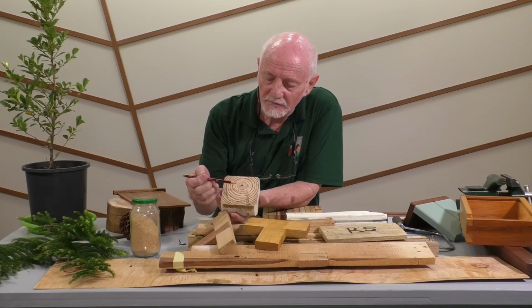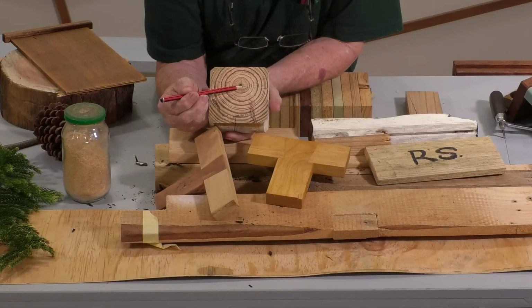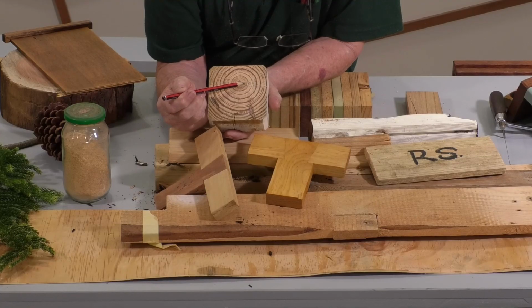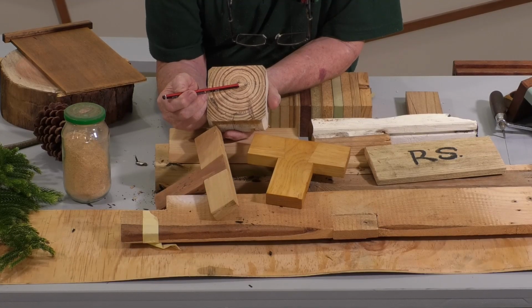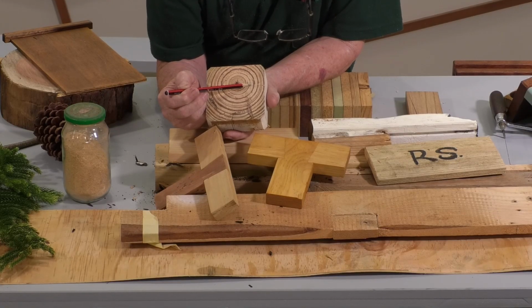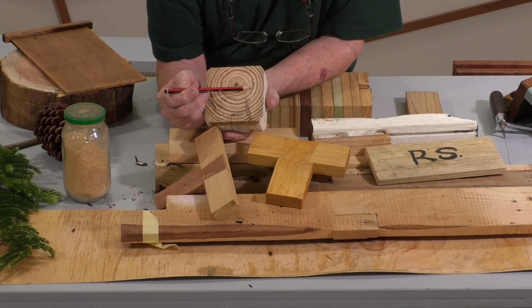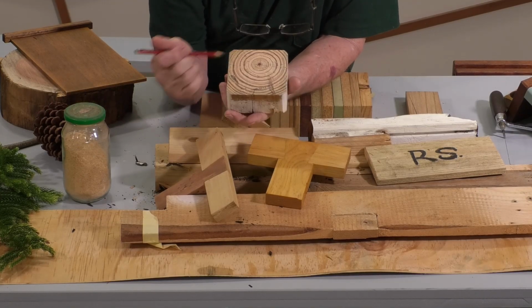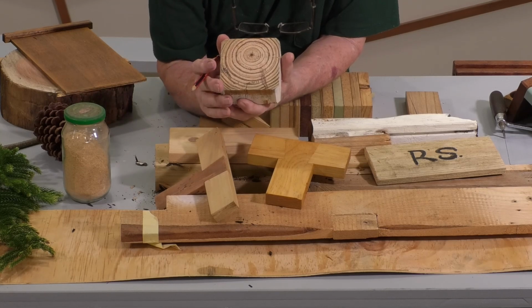Now, so you can tell from here, if you count the rings, this is 1 year, prolific growth, 1 winter, another summer, 1 winter, another spring, actually spring and summer. And so you can count each ring, or each 2 rings, which make up 1 year.